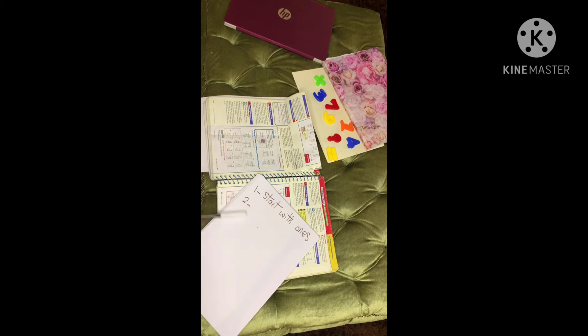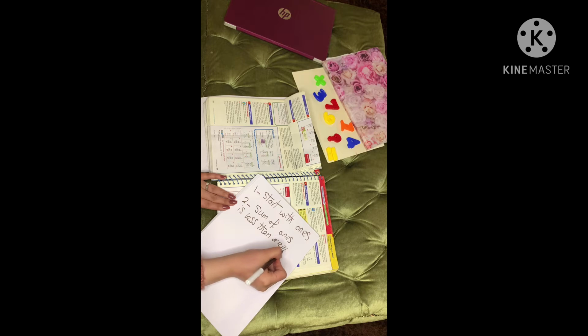Then you will have some notes after adding ones. What are these notes, teacher? If you find the sum of ones is less than or equal to 9, no need to regroup.